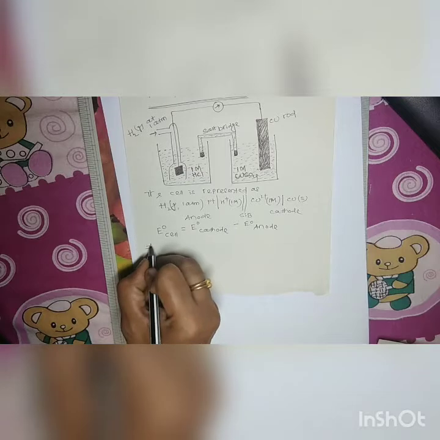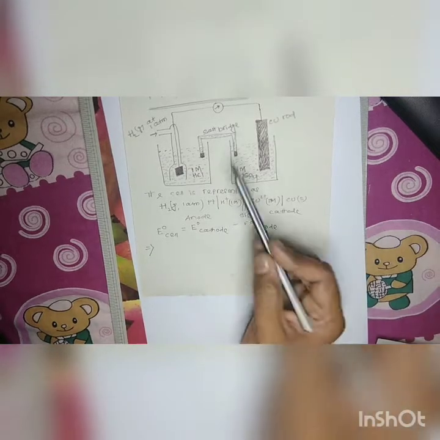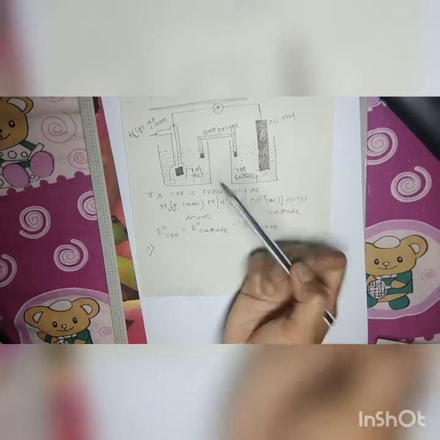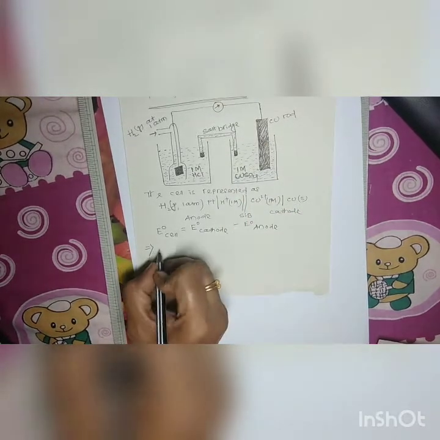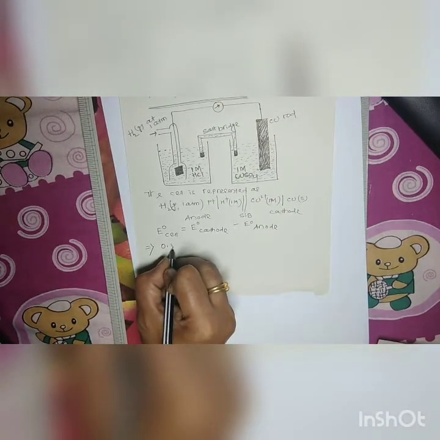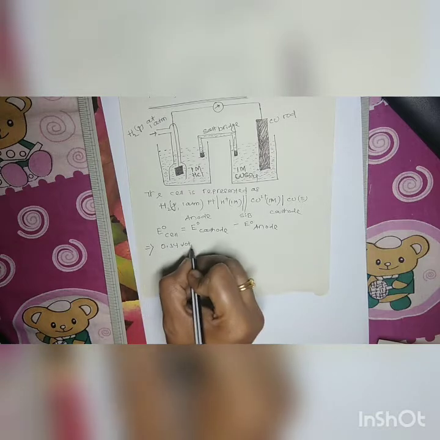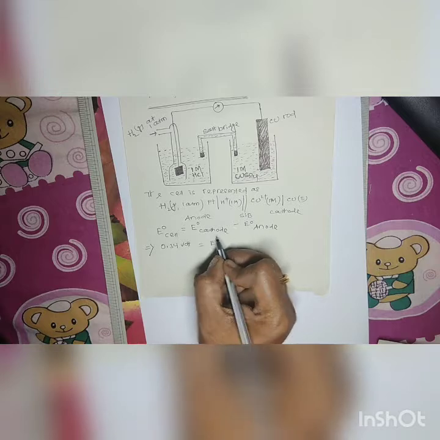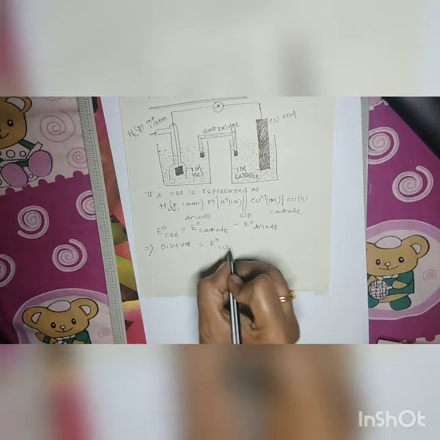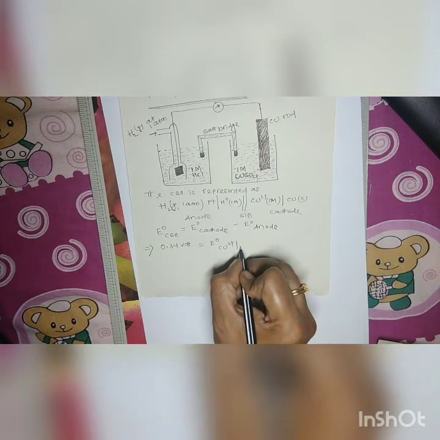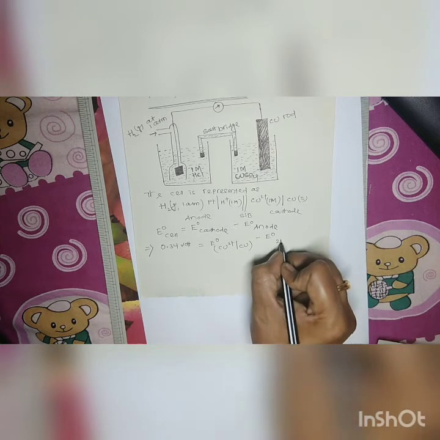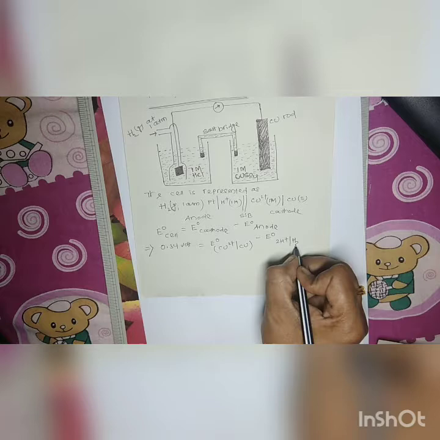This implies, again we know that when the entire cell circuit is complete, the galvanometer is showing a deflection of 0.34 volt. That is 0.34 volt equals E naught. Now what is the cathodic presentation? Cathodic presentation equals Cu2+/Cu, minus the anodic presentation, E naught 2H+/H2.